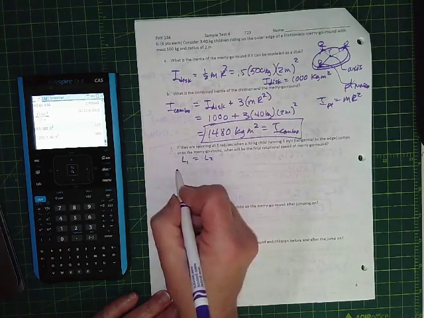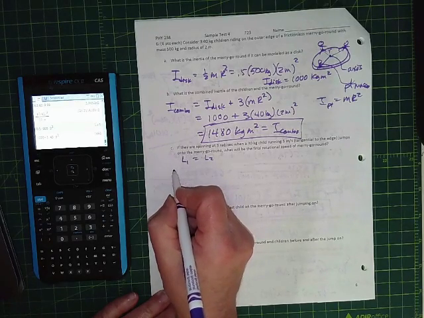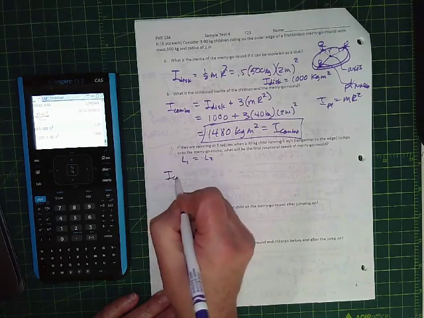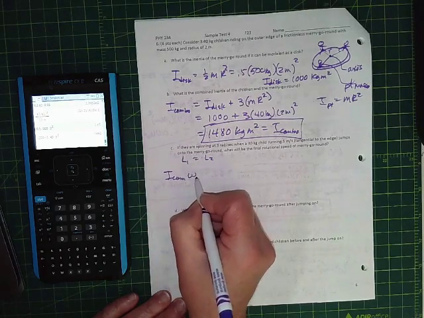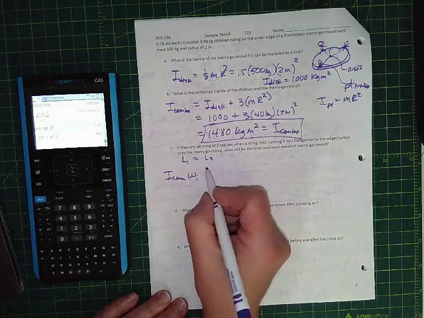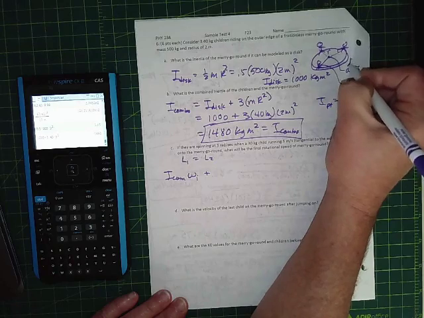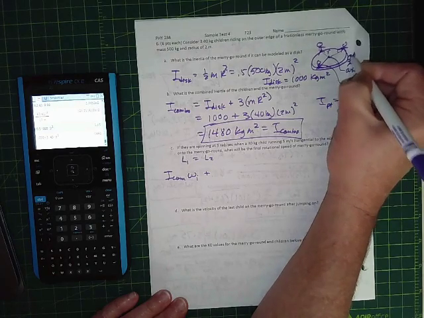Just before they make contact, it's going to be I combo times omega initial of the merry-go-round and kids, which we're given as 3, plus this other kid who's running and going to jump on there.